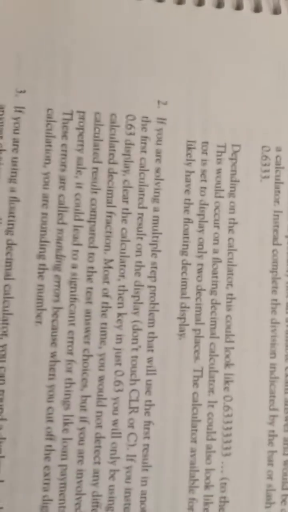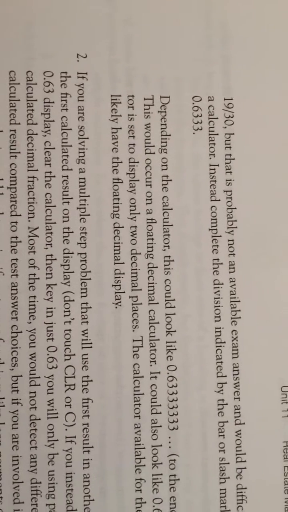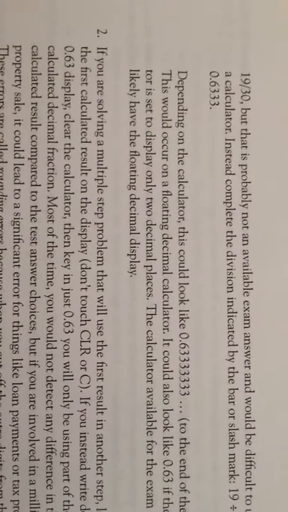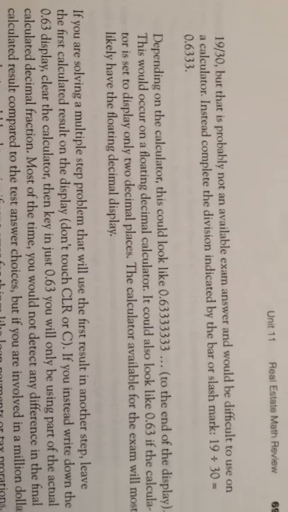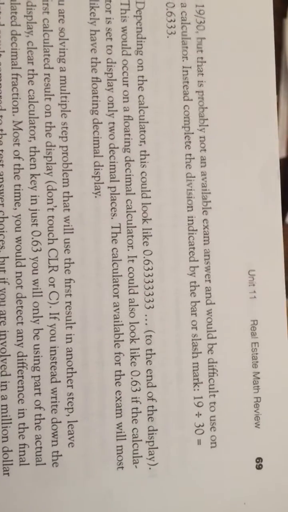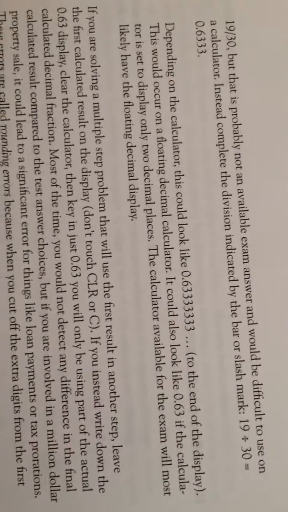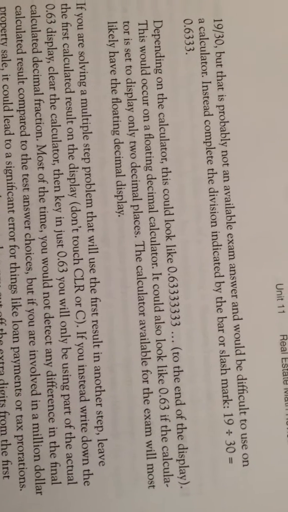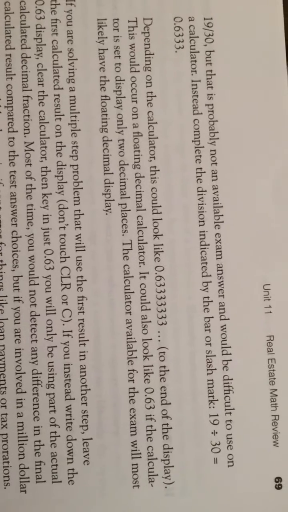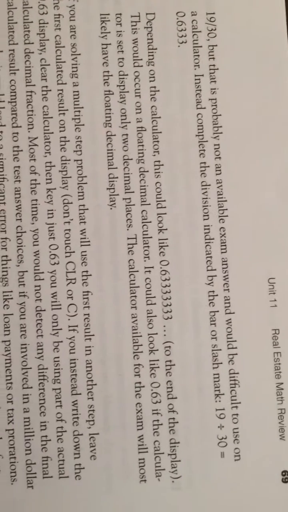National PSI Exam Prep, page 69. 19/30, but that is probably not an available exam answer and would be difficult to use on a calculator. Instead, complete the division indicated by the bar or slash mark.